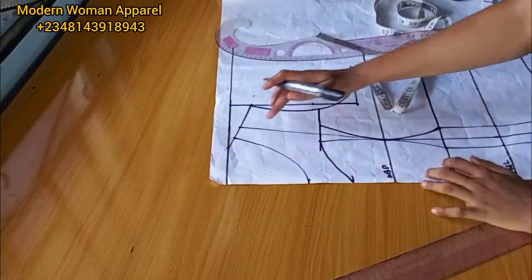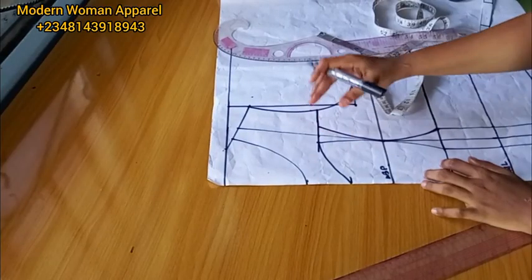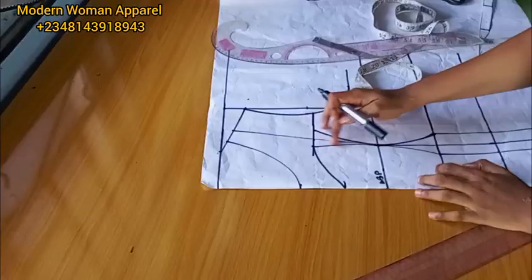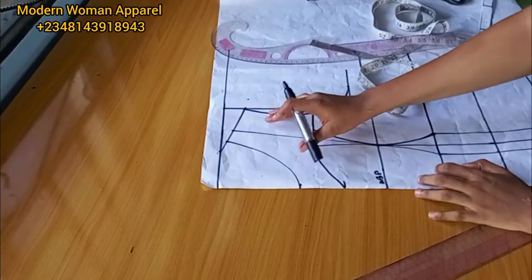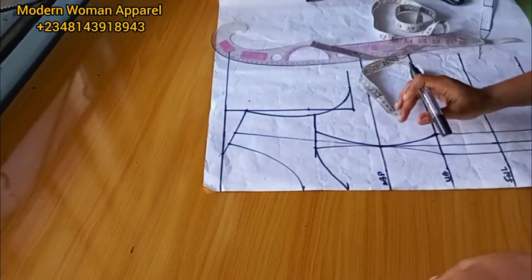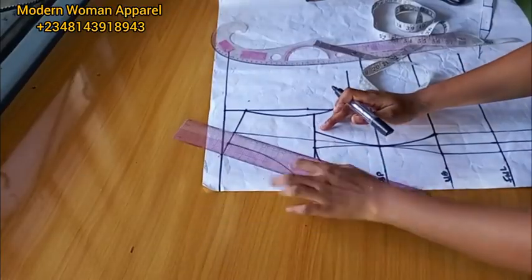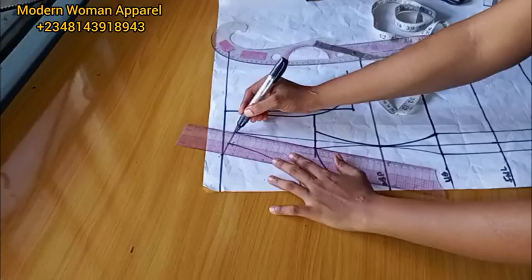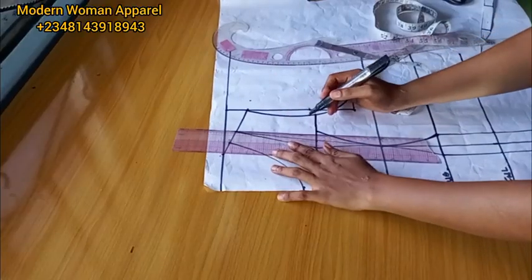Now what I have here, I'm also going to tighten the yoke after eliminating the dart here. If you are joining this, you'll find out that you're having excess on the yoke. So this dart we have here, we are taking it up to the shoulder. Can you see?